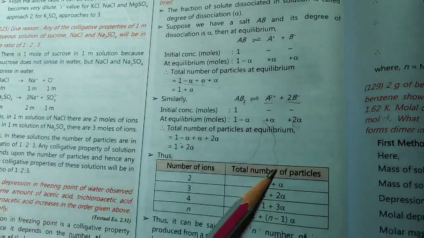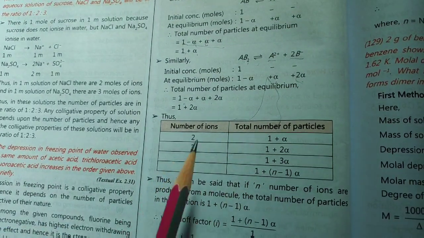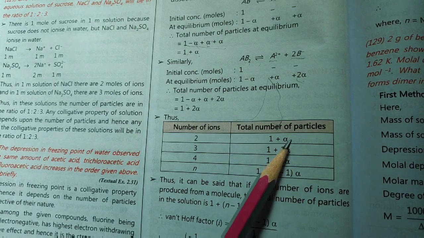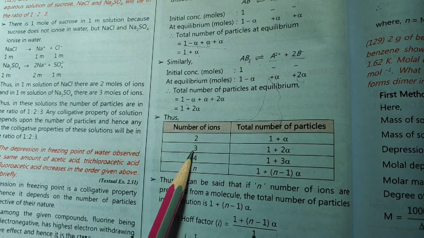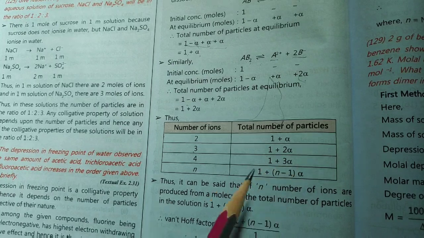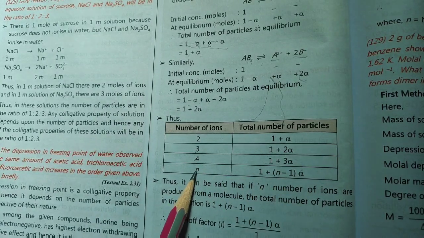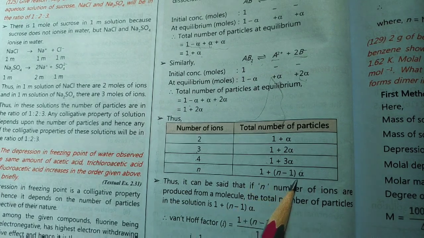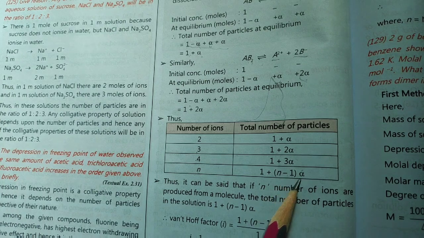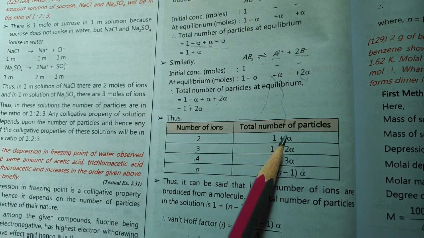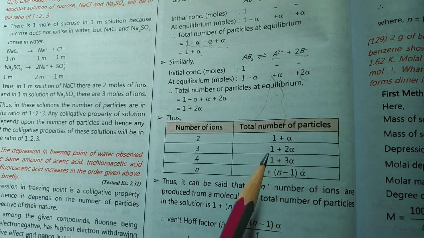Now for this one there is a nice table. Write it down as a note. If the number of ions is 2, then 1 plus alpha is the total number of particles. Number of ions 3, then 1 plus 2 alpha. Number of ions 4, then 1 plus 3 alpha. So for n particles, suppose 5, what you have to keep here is 1 plus (5 minus 1) into alpha. This is the best way to remember finding the total number of particles in dissociation, right?